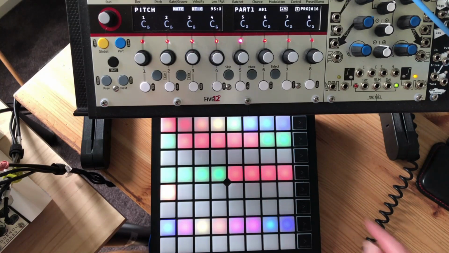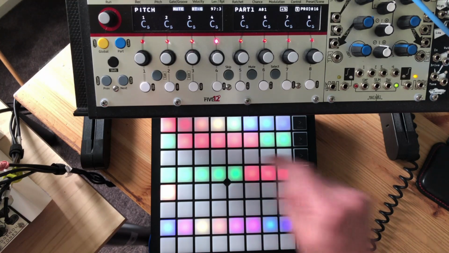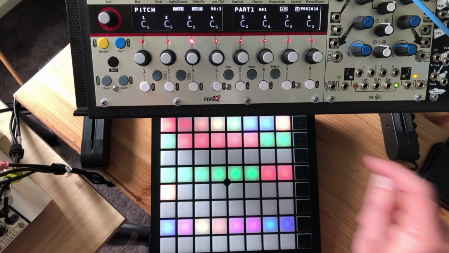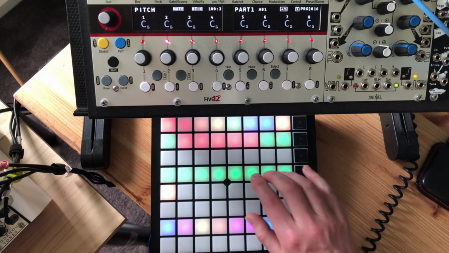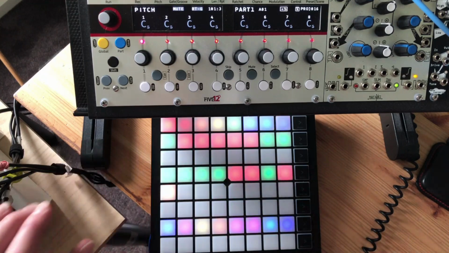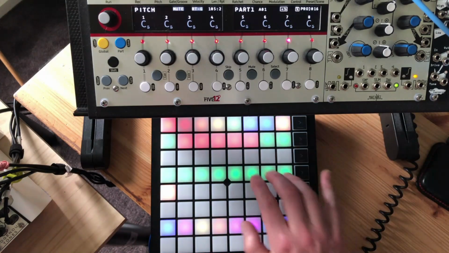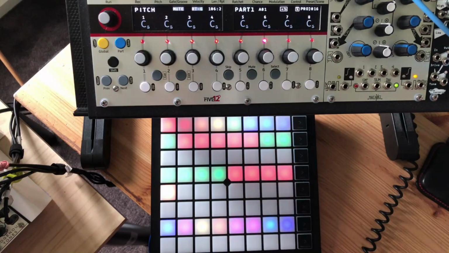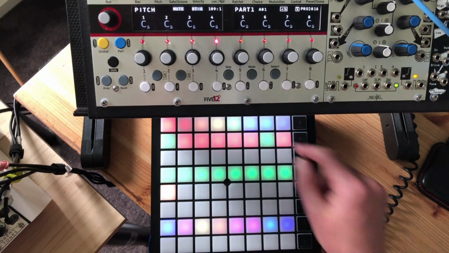So what I've just done now is I've got the drum part active, however I've muted all of the voices individually. It's pretty sweet, okay?